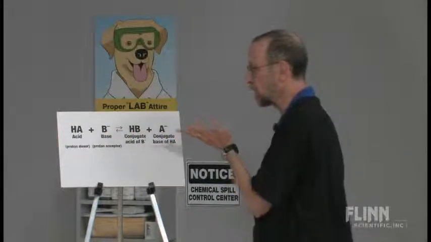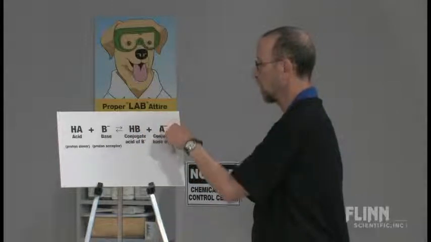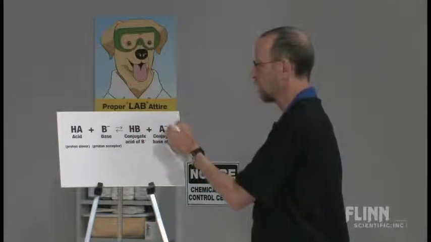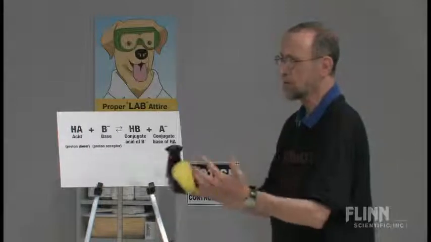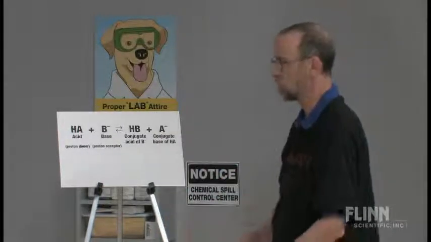And of course, it is an equilibrium, so they can go back. This can act as an acid and put the proton on here, and this can act as a base because it accepts it. So they sort of get it. Do you guys sort of get it? Yeah. So I'm going to give you an assignment. You're going to go home tonight. You're going to work on some problems, solve some of these, and come back tomorrow.